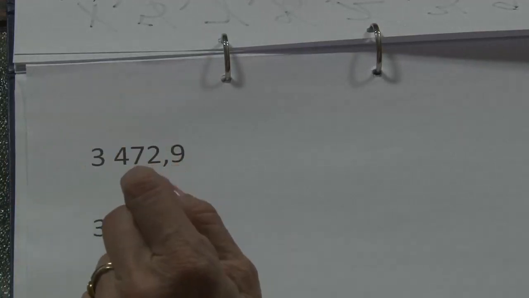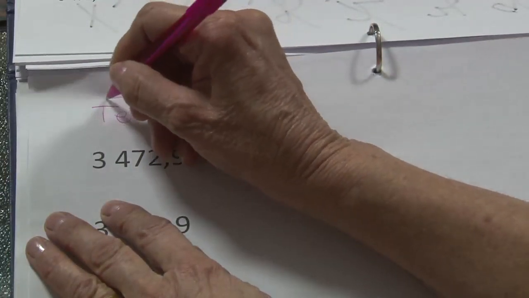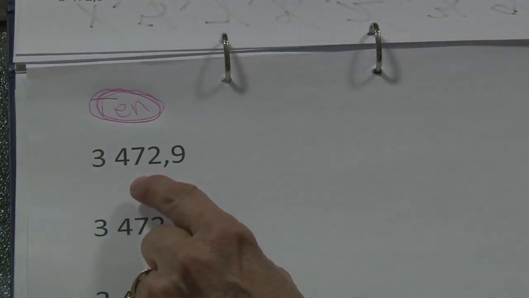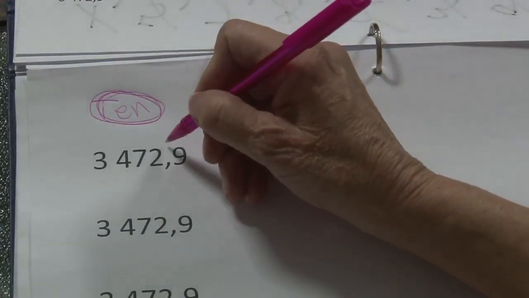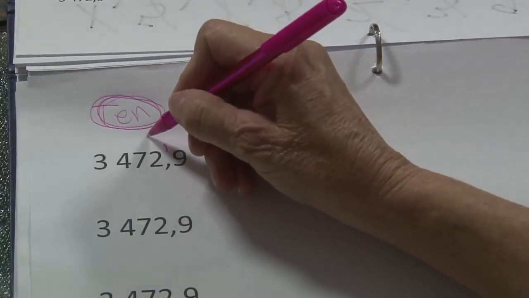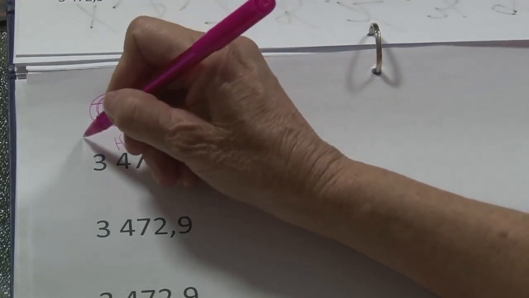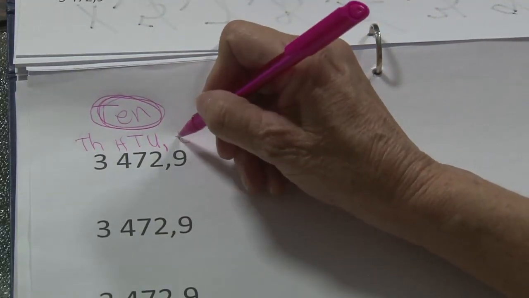In the first place, if you read 10, you should realize, okay, I have to round off to the nearest 10. Which one is the 10? The comma is there. This one is units, tens, hundreds, thousands. This one is a tenth.